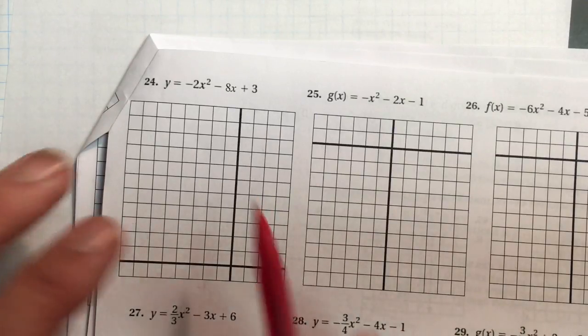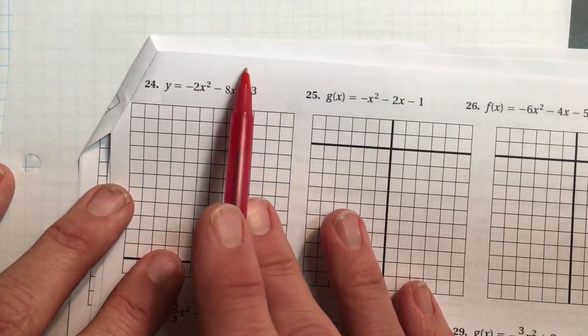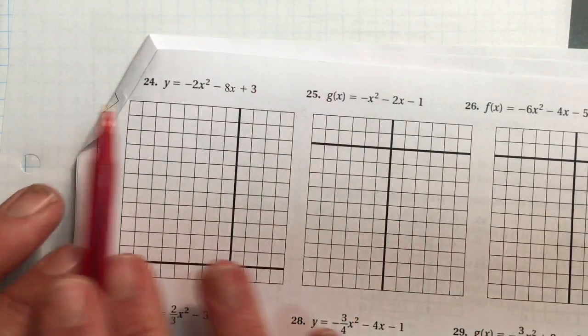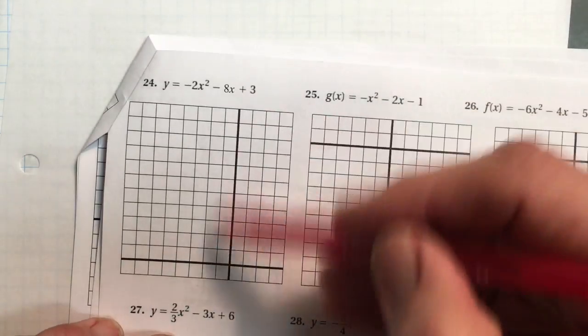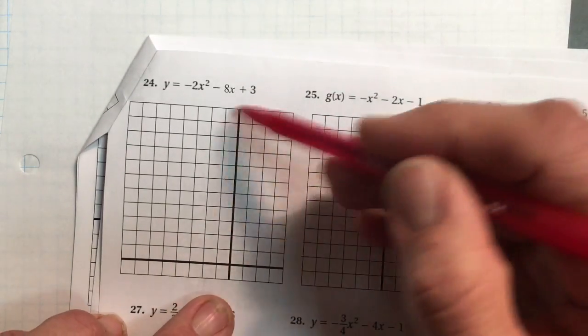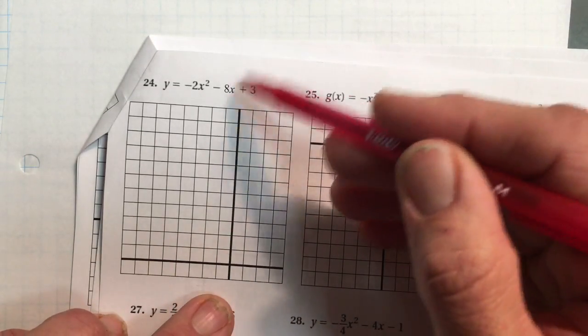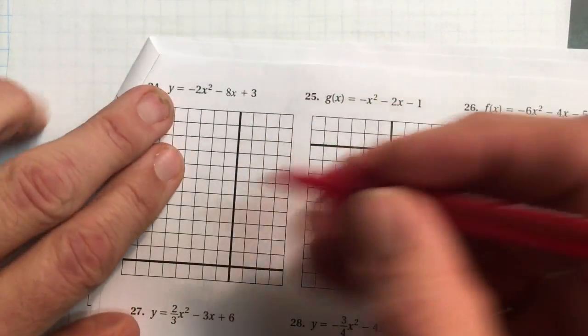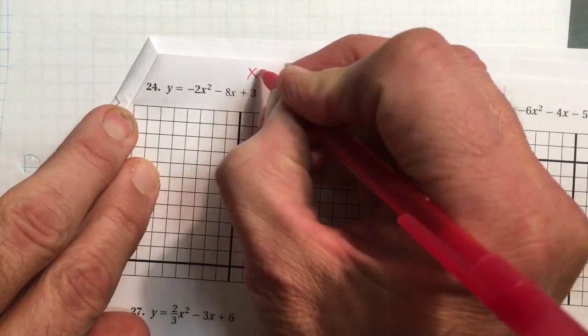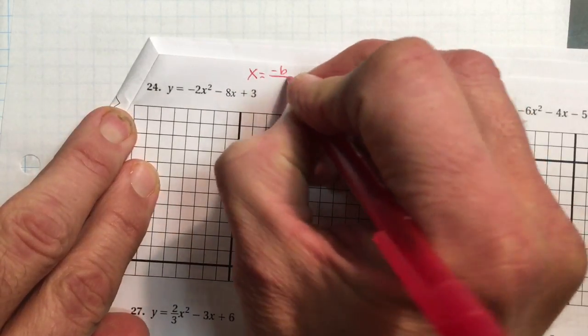When we do the table problems, we usually go -2, -1, 0, 1, 2. Well, if that misses, it's going to be way off the graph someplace. So we can work around the y-axis. We need to know where this axis of symmetry is first. Well, again, we'll use that equation which I showed you earlier: x equals -b over 2a.